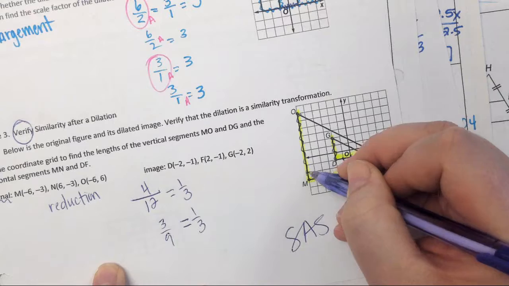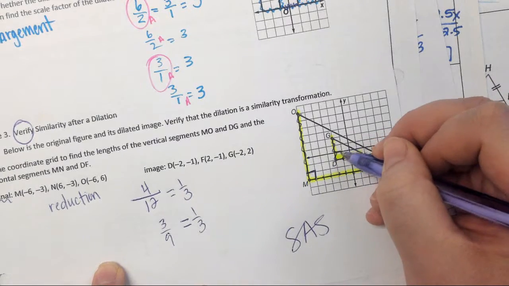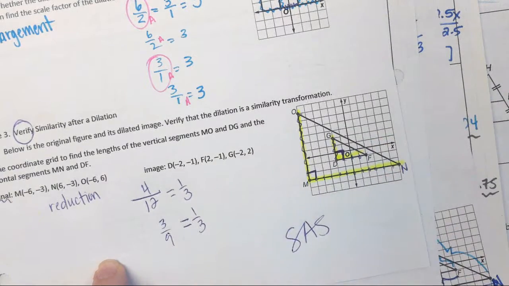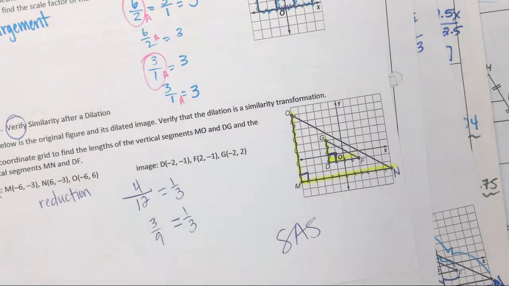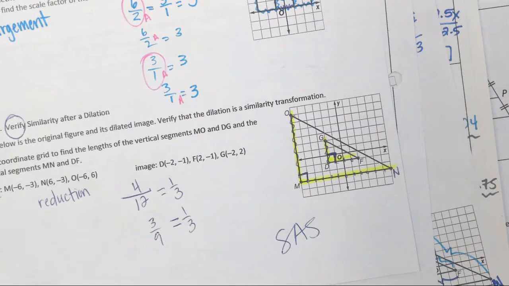Because it looks like it's a right angle in both of them, and if Tilly's really trying to impress me, she would prove to me that that is a 90-degree angle, that those 2 lines are perpendicular and those 2 lines are perpendicular. Otherwise, she could just write, it looks like they are the same angles. So this is side angle side, so I'm not going to bother to figure out that third side because I'm tired of doing math today in math class.